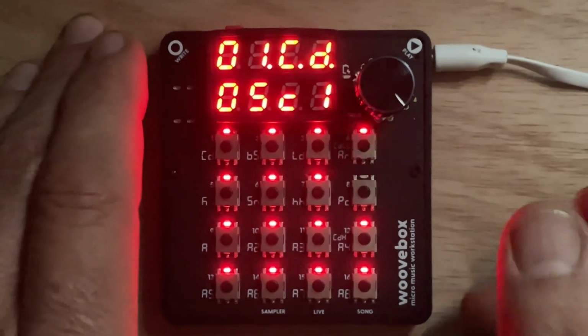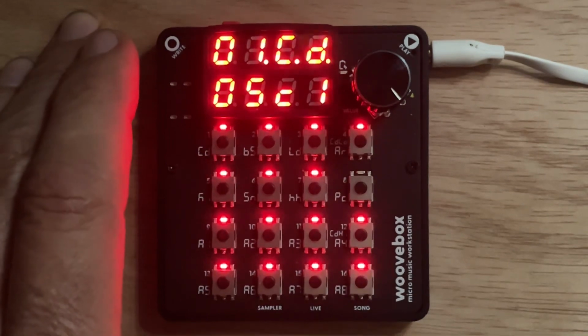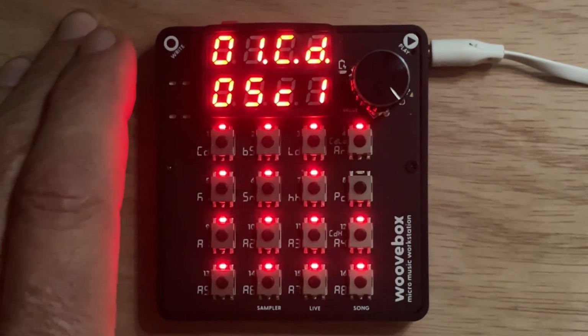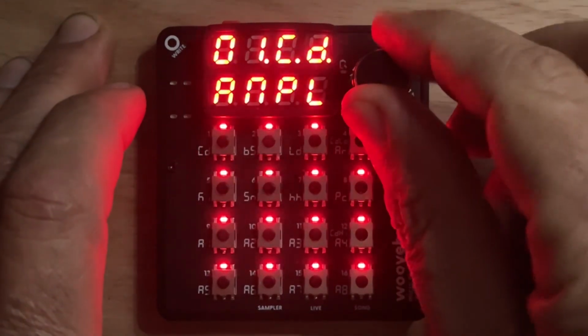So the two things I've got going on here, I've got 2 LFOs modifying this. One is the filter LFO.